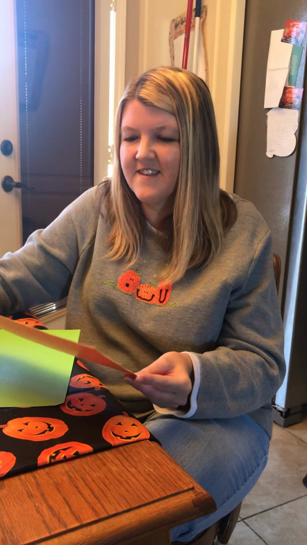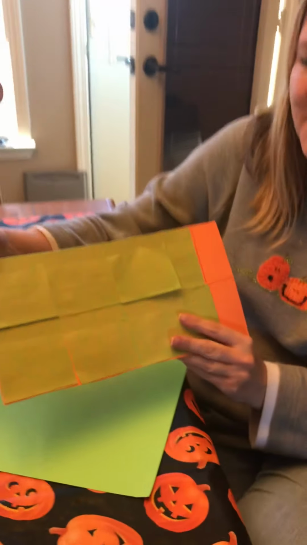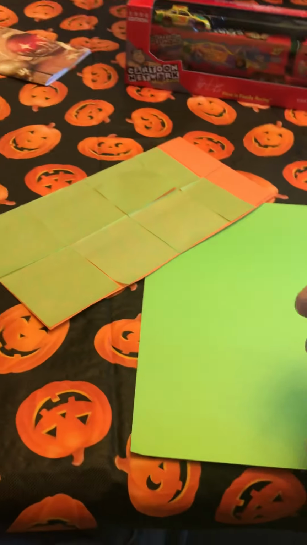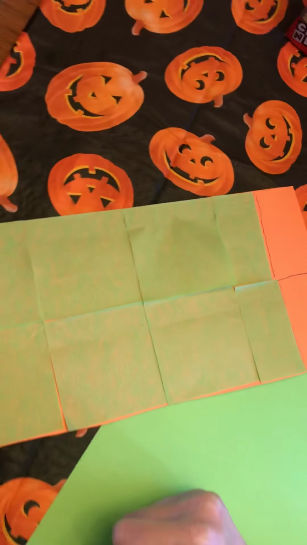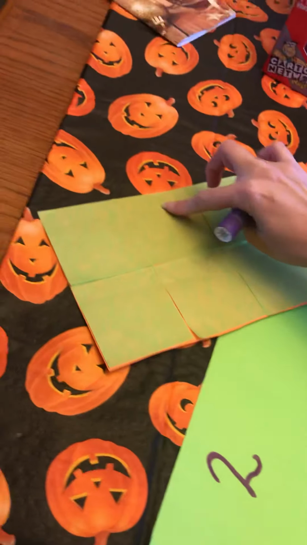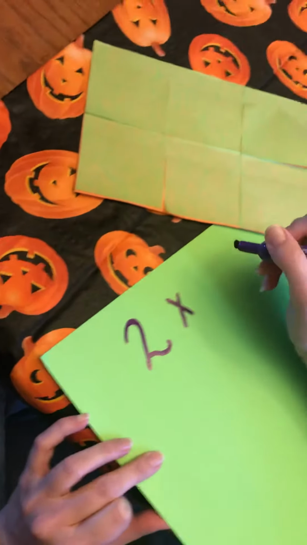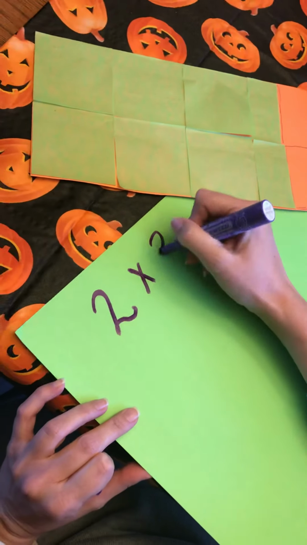Hi everybody, we're still working on finding the area with fractional side lengths. So we're going to find the area of this construction paper. And if we look, we've got 2 units going down here, and then across I've got 1, 2, 3, and then a half of a unit. So I'm going to multiply 2 times 3.5.